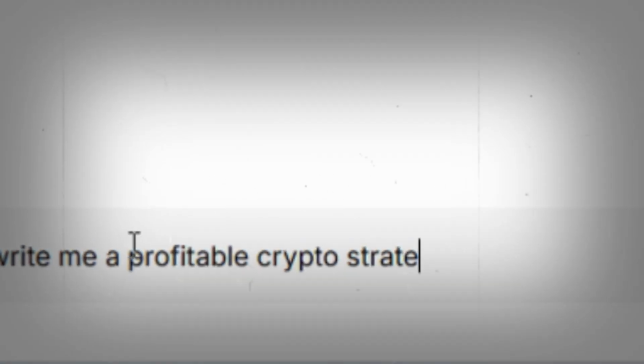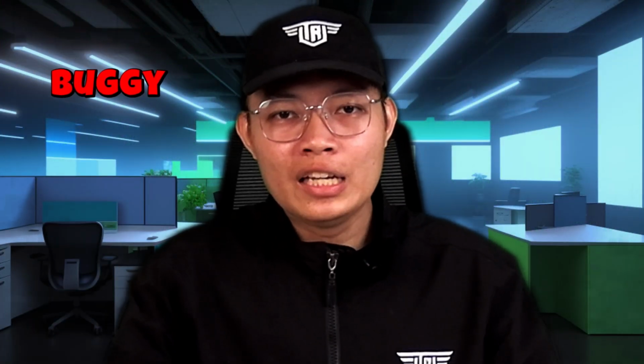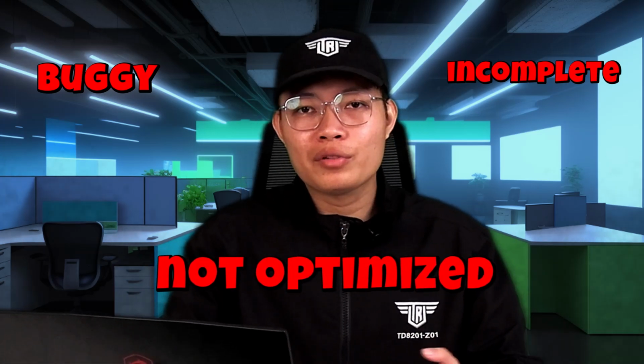The biggest mistake that is actually happening is bad prompting. Most traders and developers type something like, write me a profitable crypto trading strategy or trading bot. Then they expect perfect code that they can dump into TradingView and generate a money-printing machine. So here's what happens. ChatGPT generates code that looks professional. You just copy paste it into your script and it doesn't work. It is buggy, incomplete, or not optimized for real-time trading.